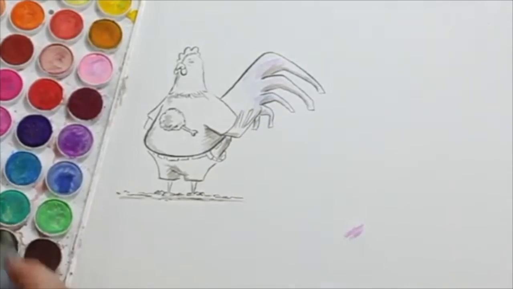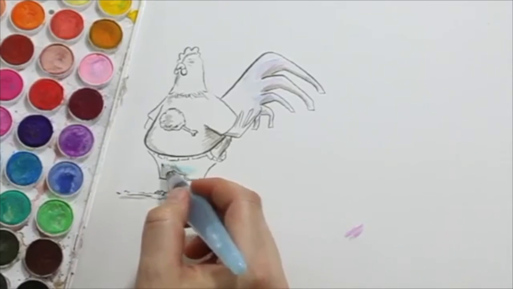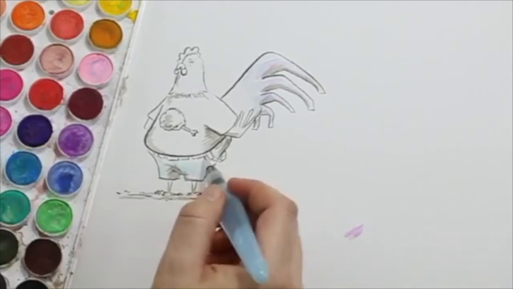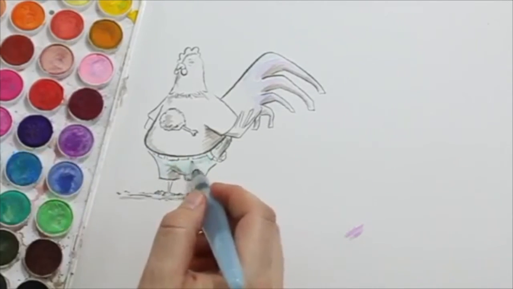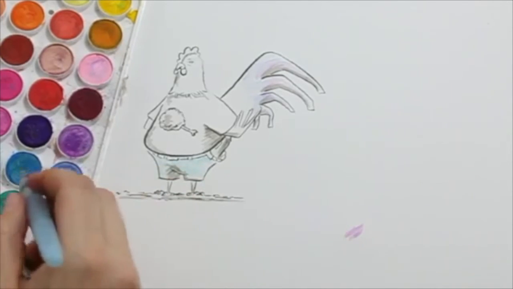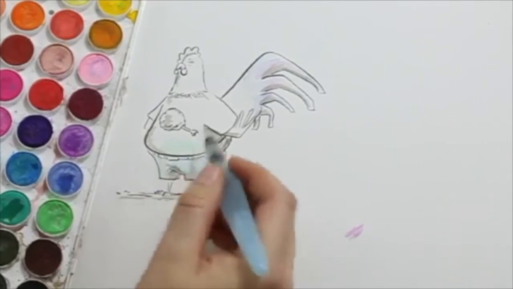So we got a little bit of color on the tail. Now we're going to maybe put some color down here on his pants or his shorts. I'm not really sure what those are. But you see how the gray that I put down first now stays underneath the colors that I'm adding, which is what I wanted to happen. I'm very lightly putting on color. I'm not trying to put too much on.